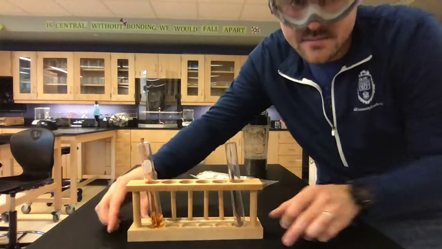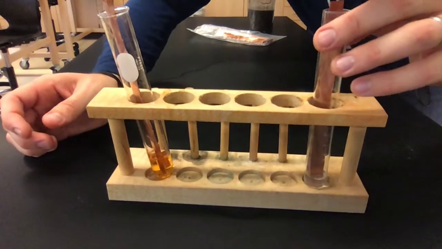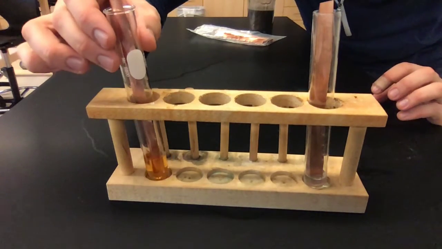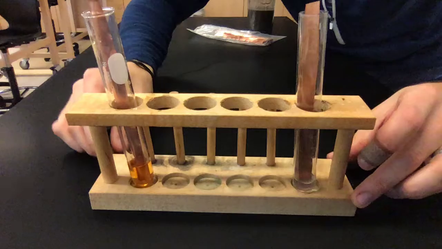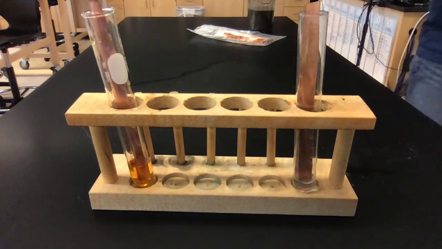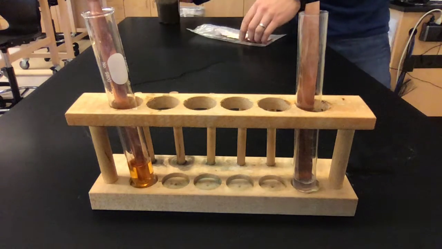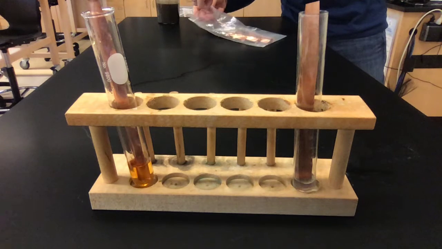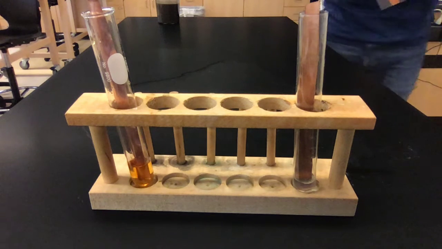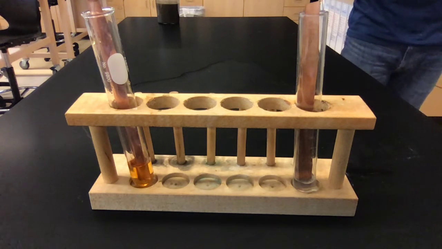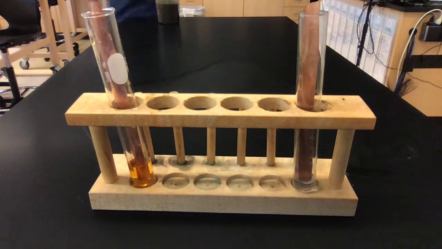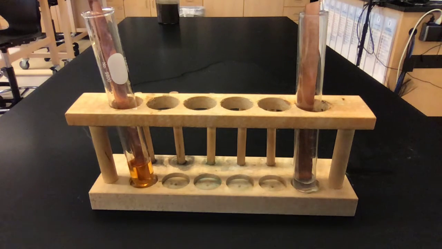So now you can kind of see, I'll bring you all a little closer. You can see that we have both of these in solution right now. And we're going to let those sit there for a minute. While we let those sit there, you might consider having your activity series of metals out, just to compare what you think might happen to what you actually see happening here.